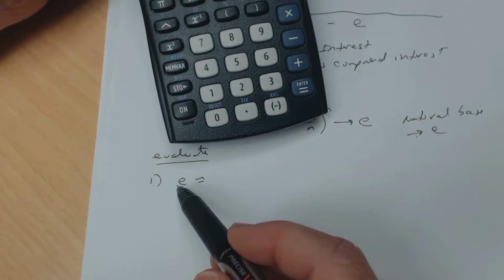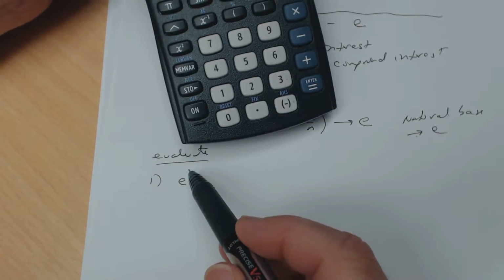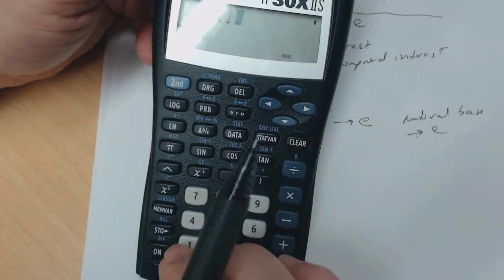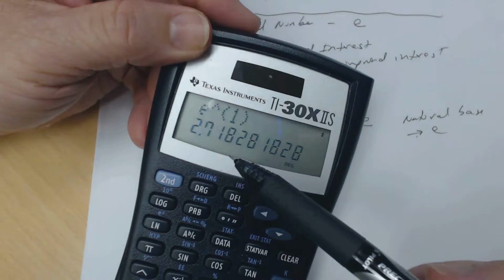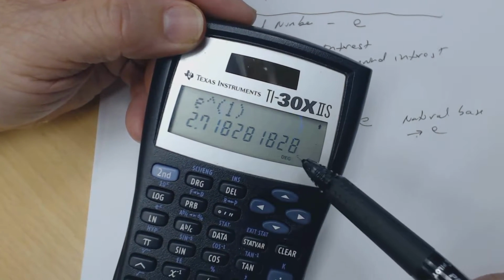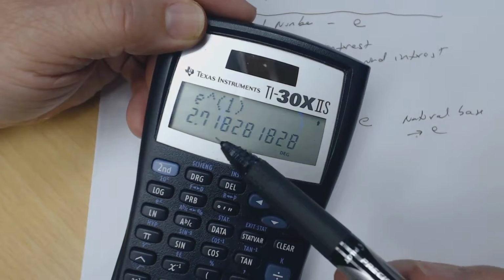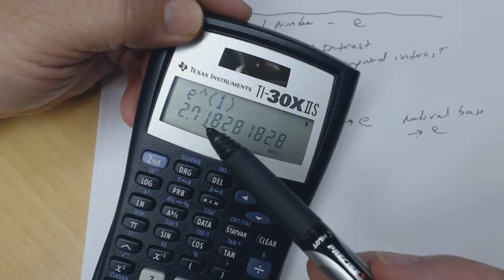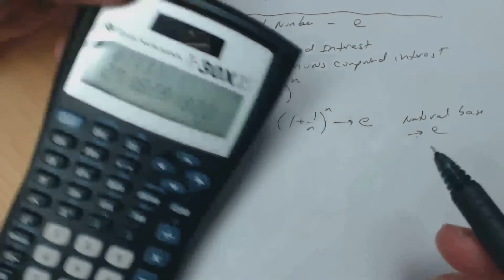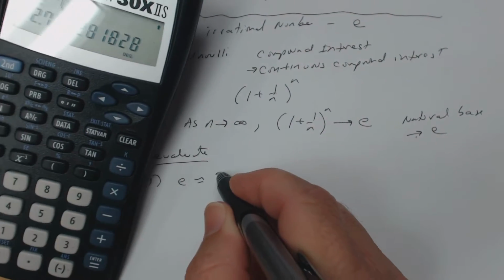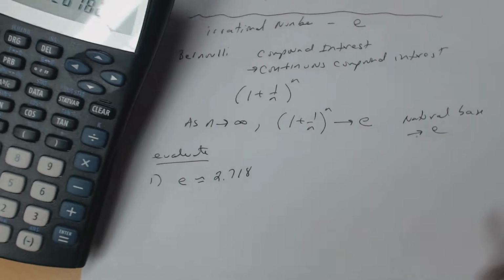Since I'm looking for e to the first power, the exponent is 1, so type in 1 here, close it, and then press equal. And notice you get 2.7182812828 and so on. But we approximate this to 3 decimal places, so we say 2.718. So e is approximately equal to 2.718.